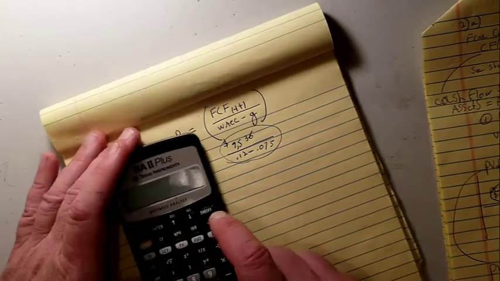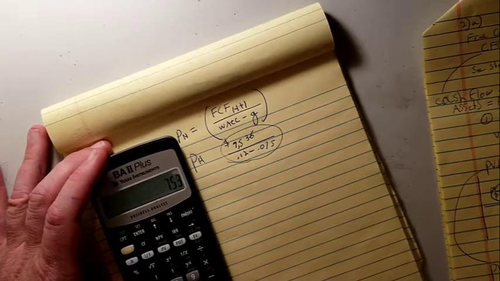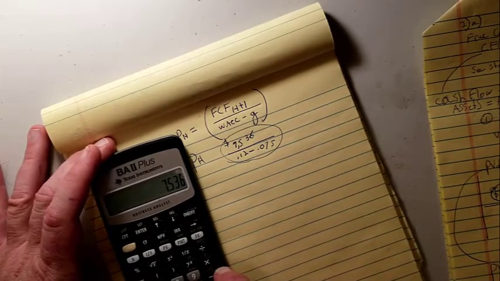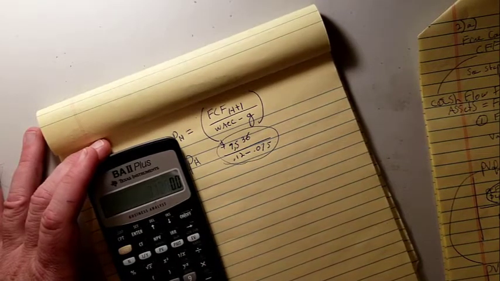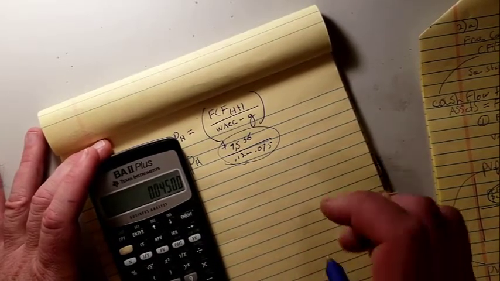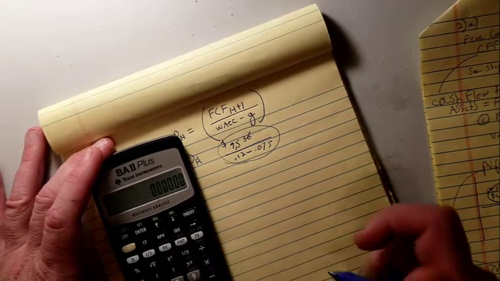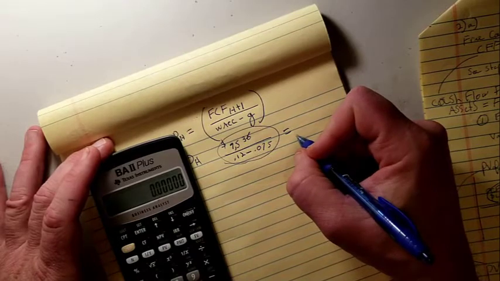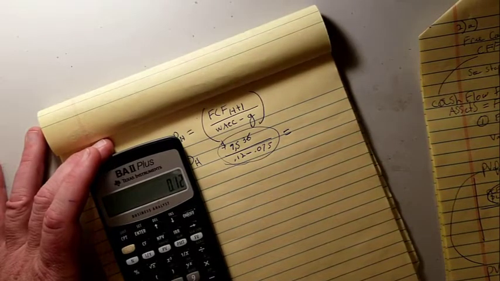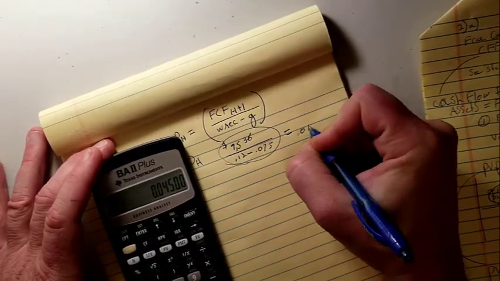So we get 7,536,000 divided by 0.12 minus 0.075, which equals 0.045.